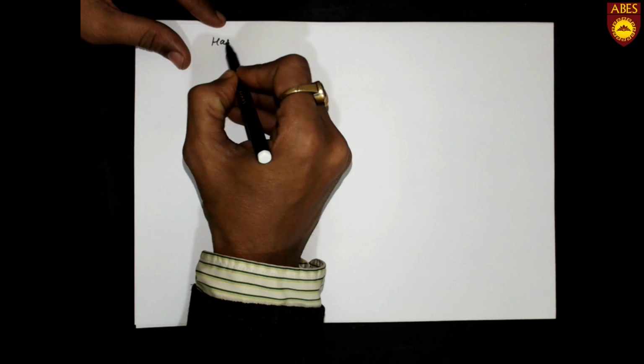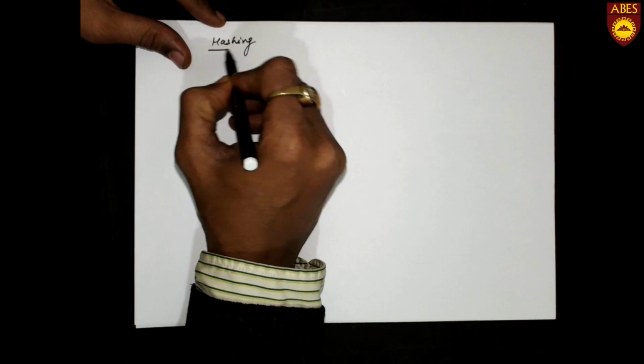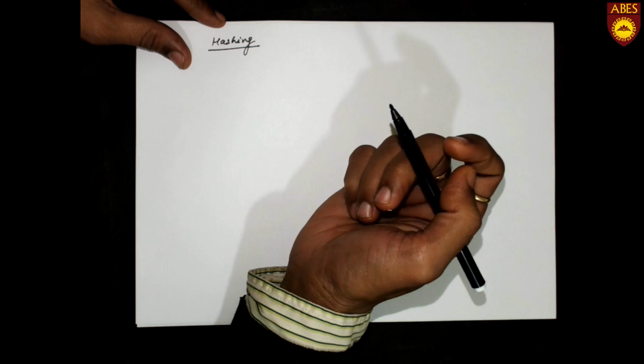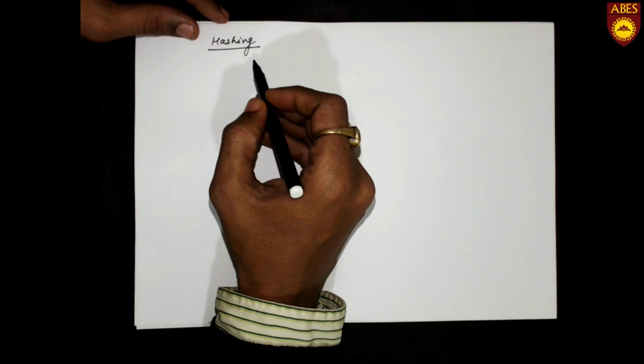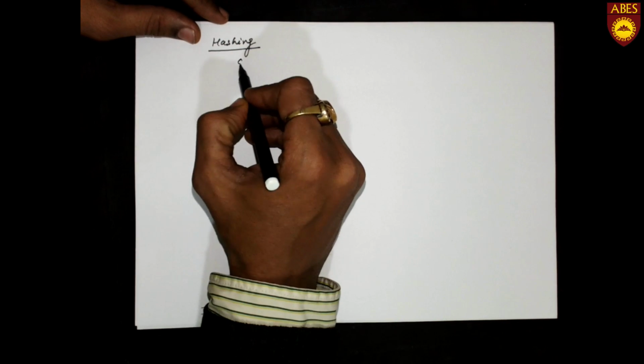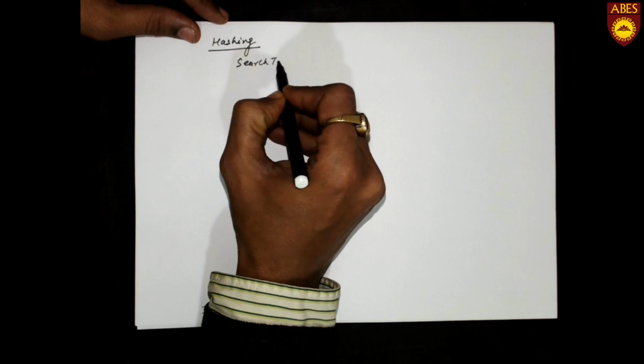Hello my dear students, today we'll study about the hashing technique. Some of the portion of the hashing was left out when we were discussing it last time in the class. So let us start with the hashing, and hashing is actually a search technique.